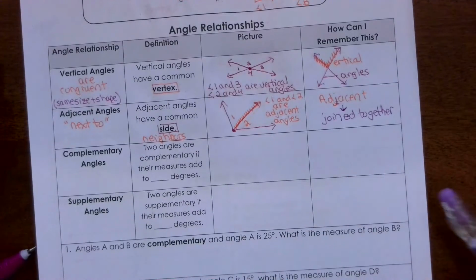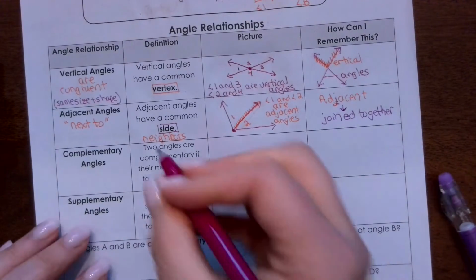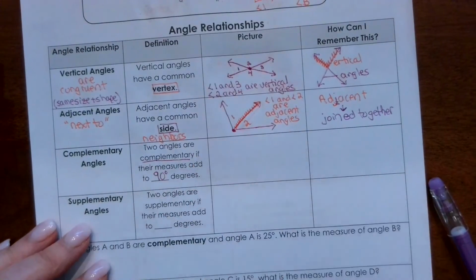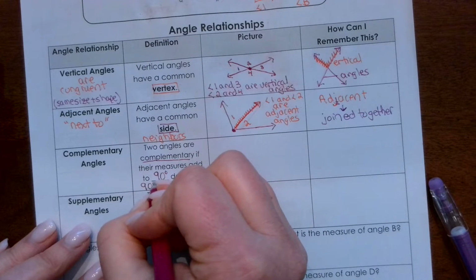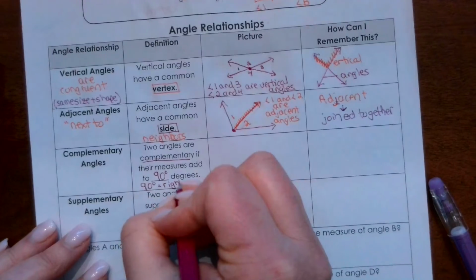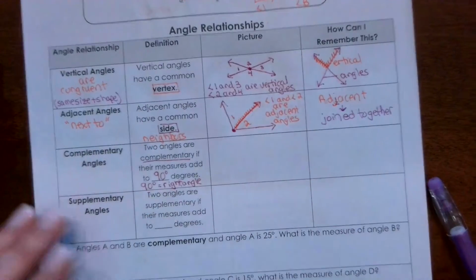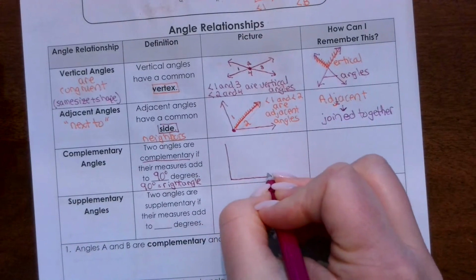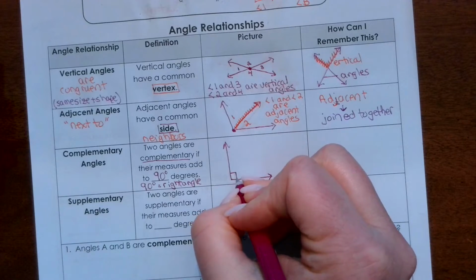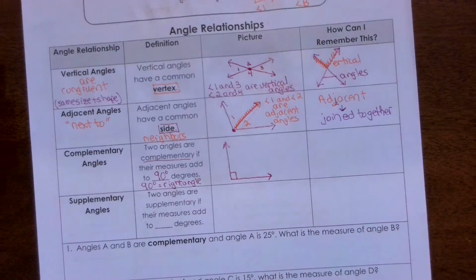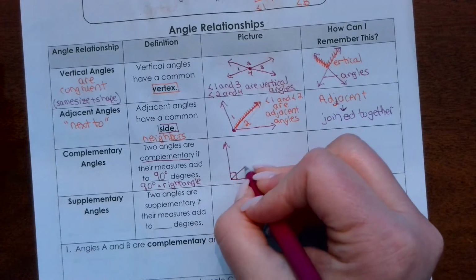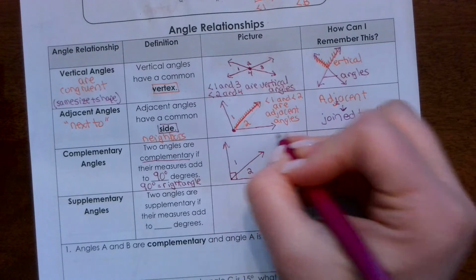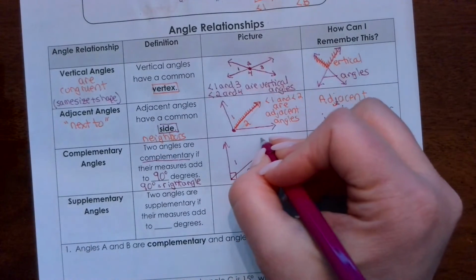Alrighty, let's go on to complementary angles. Two angles are complementary if their measures add to 90 degrees. And you might remember that 90 degrees is a right angle. So what does that look like? Well, I can draw a perfect right angle, and I'll use that box to really clearly indicate it's a right angle. Now I'm going to have another ray coming out here, and angle 1 and angle 2 are complementary angles.